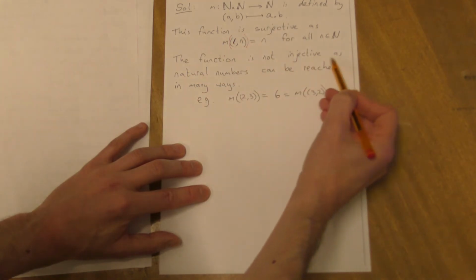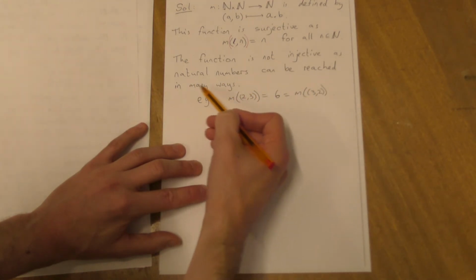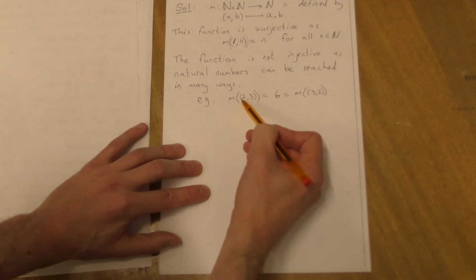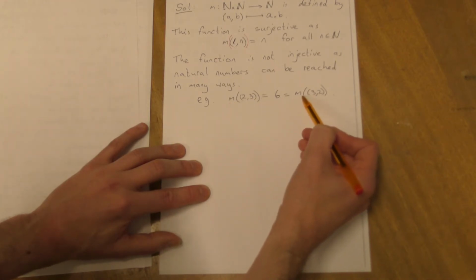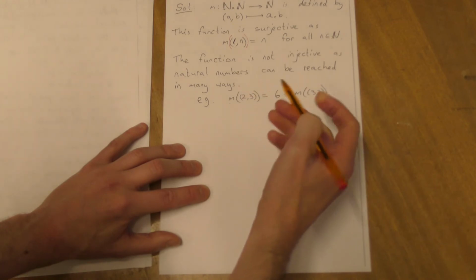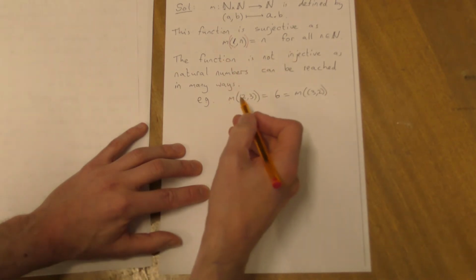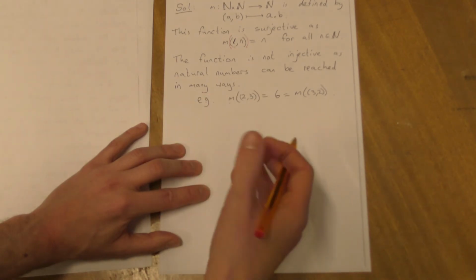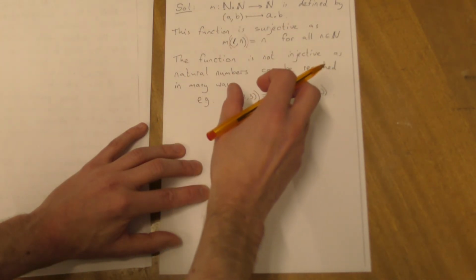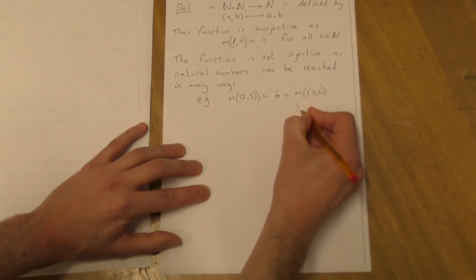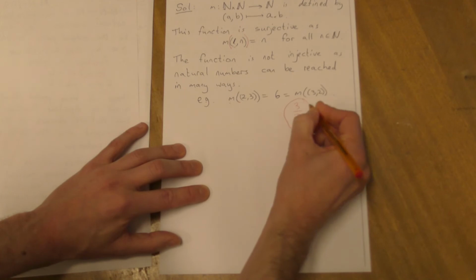The function is not injective, as natural numbers can be reached in many ways. It's a little loose, but here we see that m of (2,3) is 6, and this is equal to m of (3,2). Okay, so this is good. Now notice that here we didn't make the same slip. Of course, you're allowed a slip as long as the argument is coherent and it's not a consistently recurring problem. So this would be a 3 out of 3.